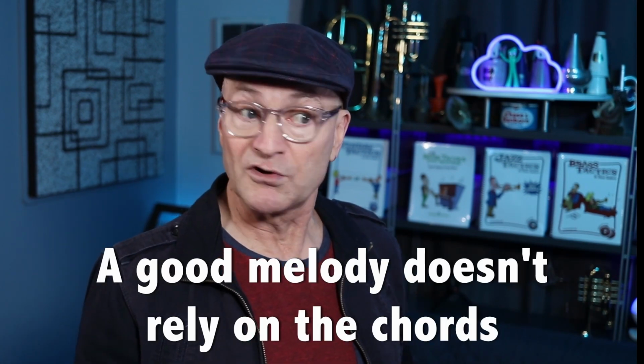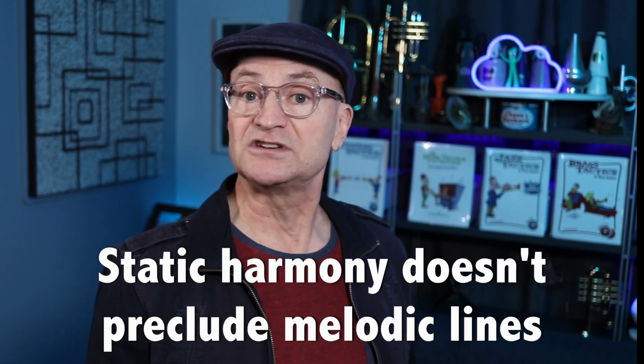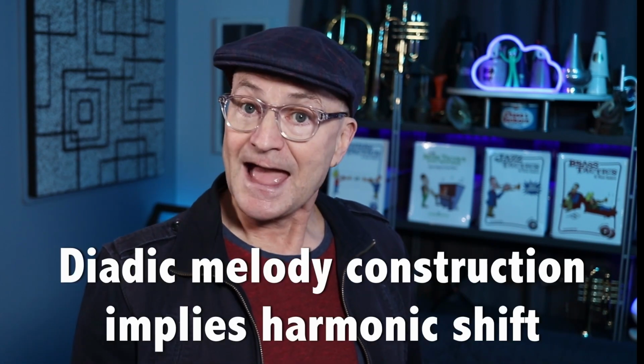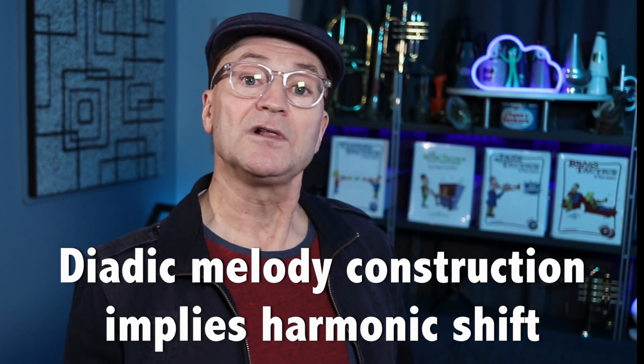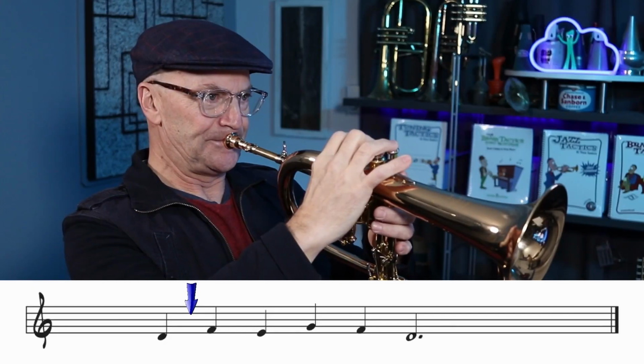When you add the chords to the melody, the tunes do take on greater depth, but a good melody doesn't rely on the chords. It sounds good all by itself. So when we're improvising on a modal tune, the fact that the chord stays the same for a long time doesn't prohibit us from constructing melodic lines. Diadic melody construction gives you a way to imply a harmonic shift, even while staying within an overall tonality. You can find an example in the first four and the last three notes of the melody to Impressions.